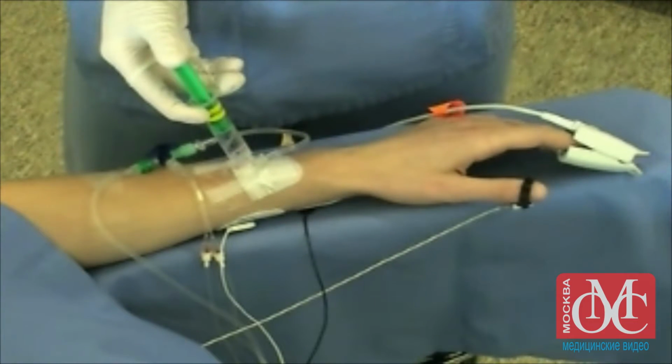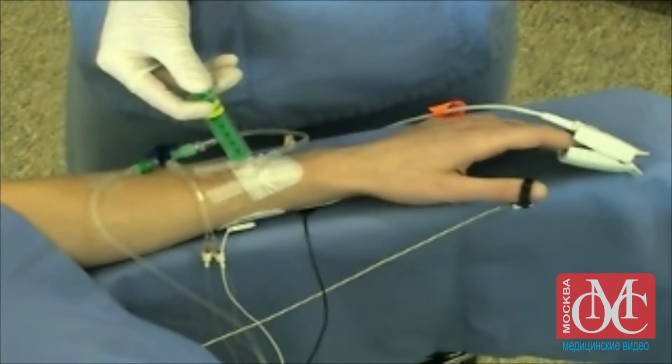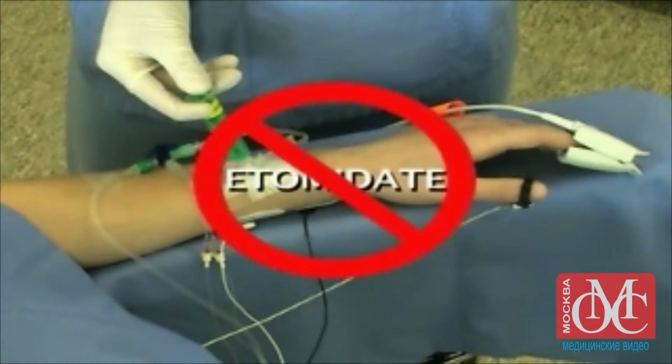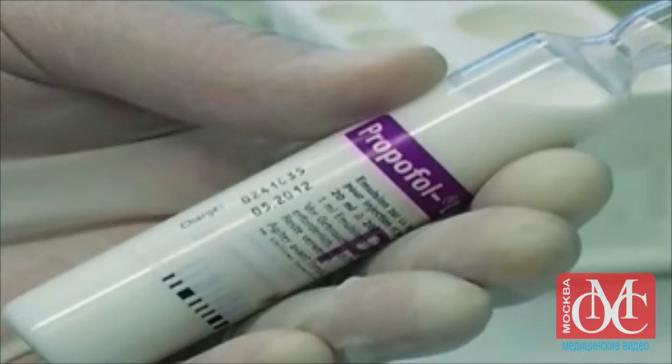To induce general anesthesia, we prefer etomidate 0.2 to 0.3 milligrams per kilogram of body weight in non-critical care settings. Note that etomidate is not the drug of choice in critically ill patients because it may induce adrenal insufficiency. Thus, another intravenous agent such as midazolam or propofol should be used in critically ill patients.